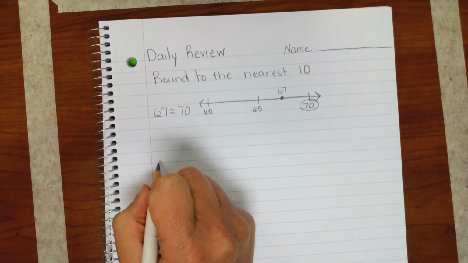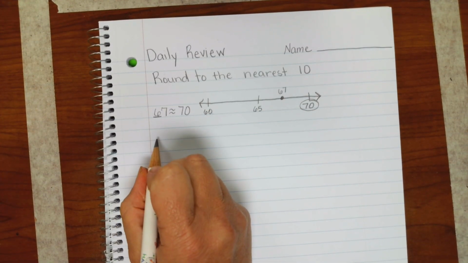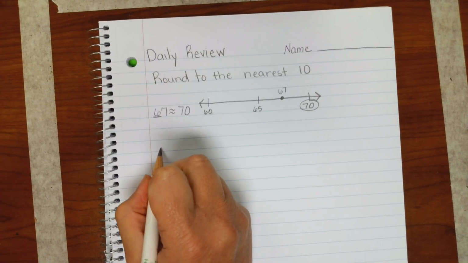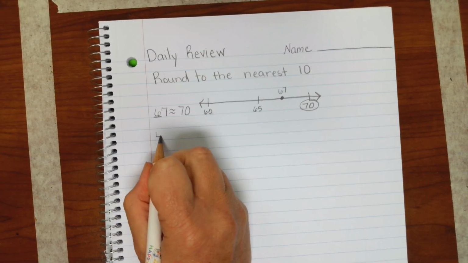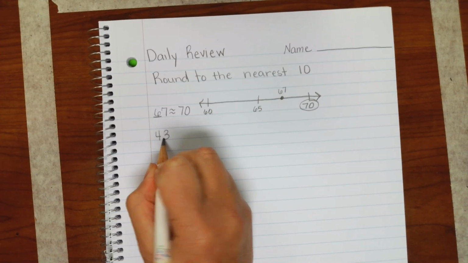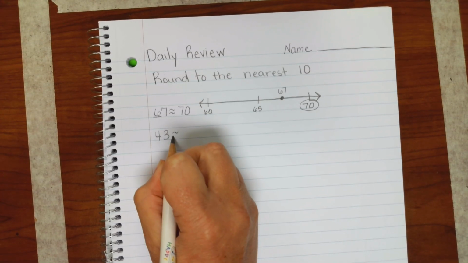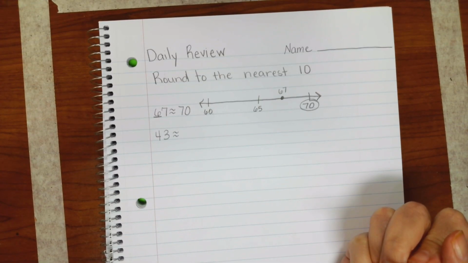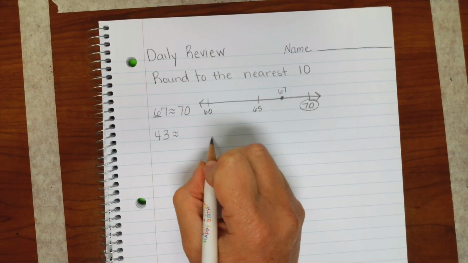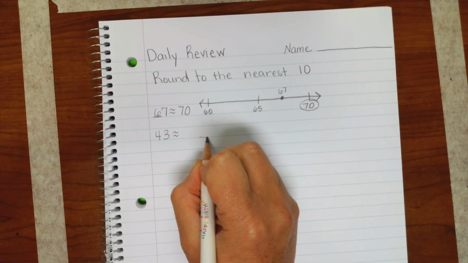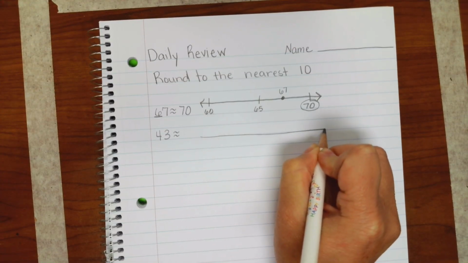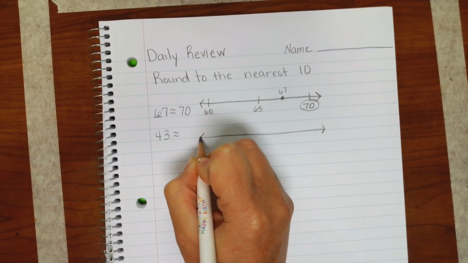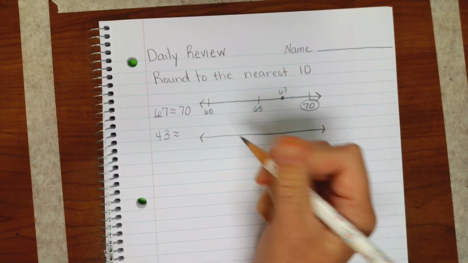So now I'm going to have you do one. We're going to do the number 43. Rounds to what? So I want you to go over here and draw your number line, and you work it out. Okay, you should have solved it, and you should have told me by answering the question on Edpuzzle what it rounded to. Now let's see if you've got it correct.